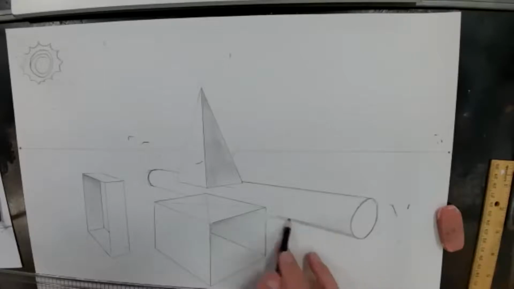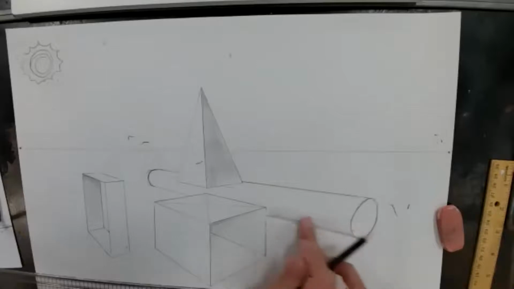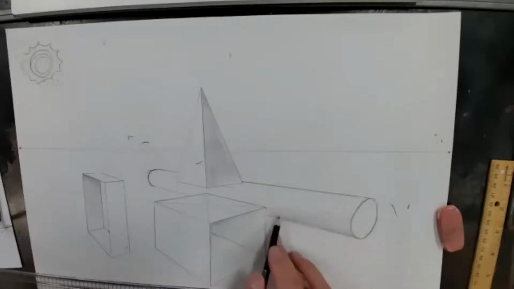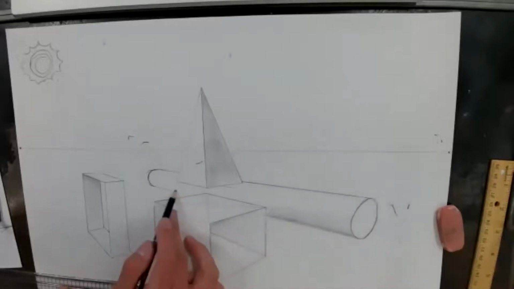Darker in the bottom, and smooth the value up. And same with the back.